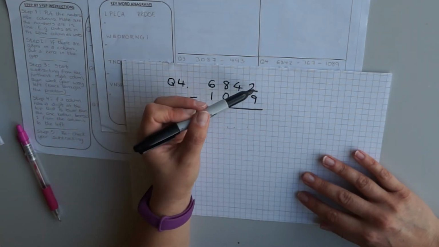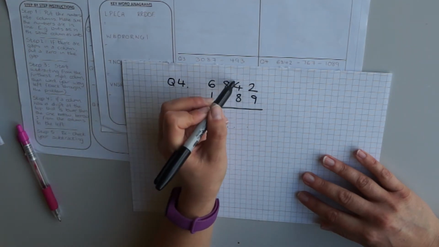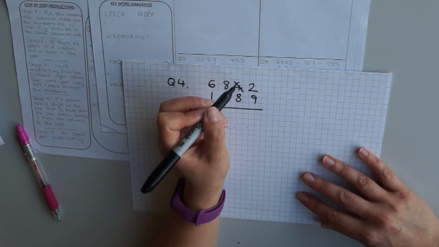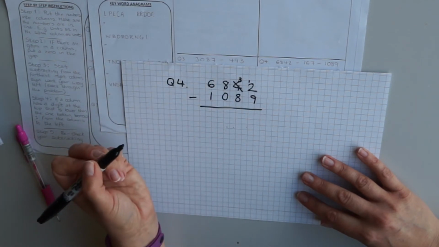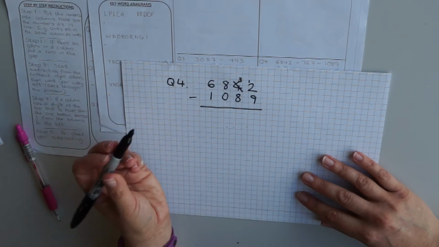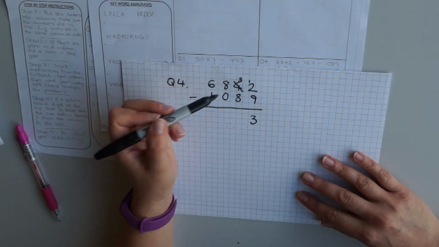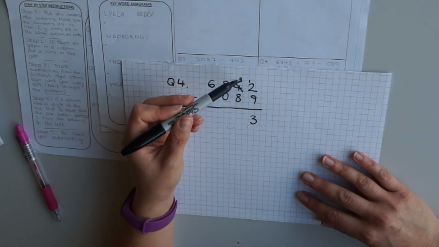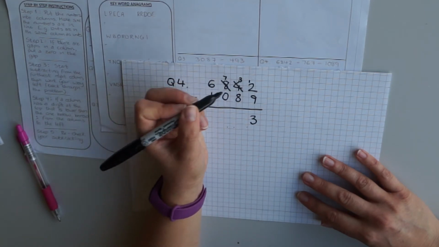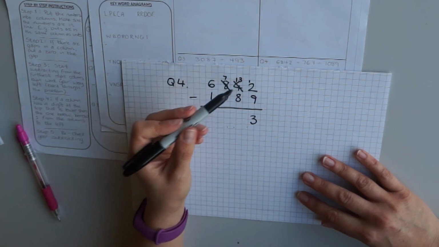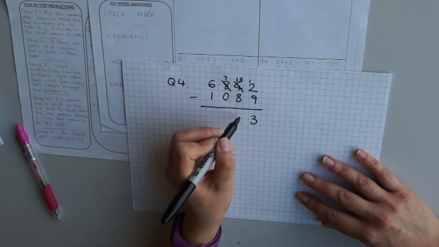So, to subtract 9, I know that 9 is greater than 2, so I will need to borrow and exchange. So I'm borrowing from the 4 tens, leaving me with only 3 tens, and that gives me now 12 subtract 9, and the answer to that is 3. In the tens column I now have 3 subtract 8, and again 8 is greater than 3, so I will need to borrow from the hundreds column, leaving me with 7 hundreds, but giving me 13 tens, so that I can subtract 8. 13 subtract 8 leaves me with 5.